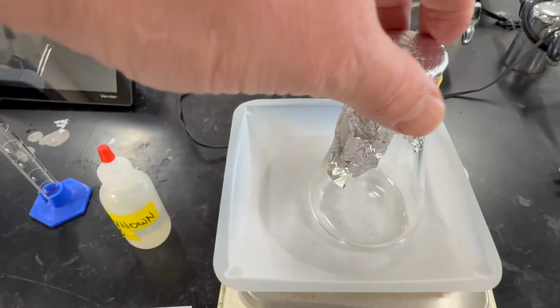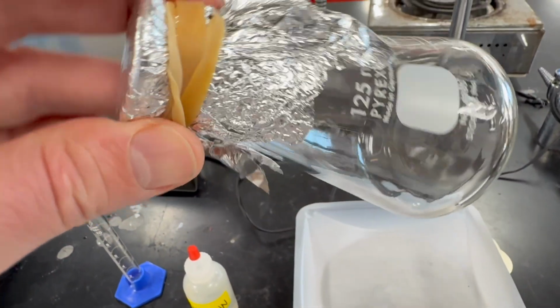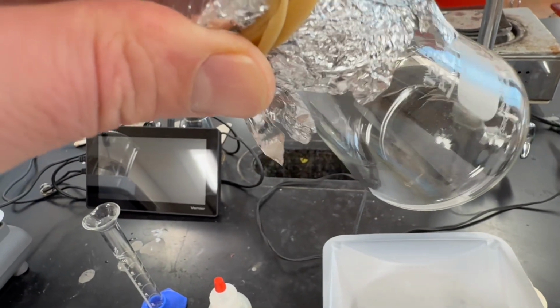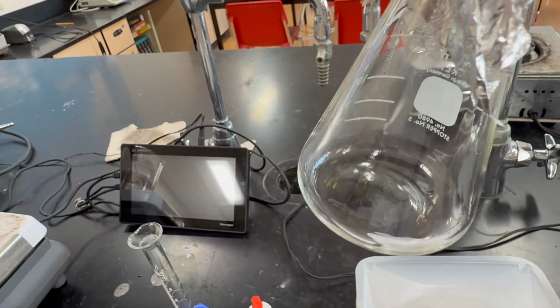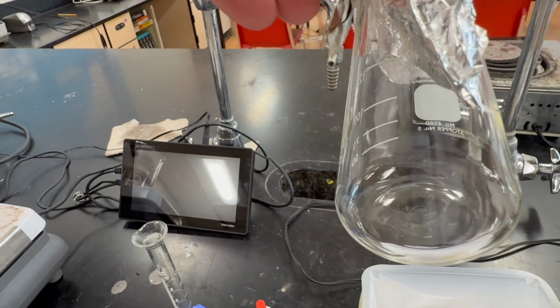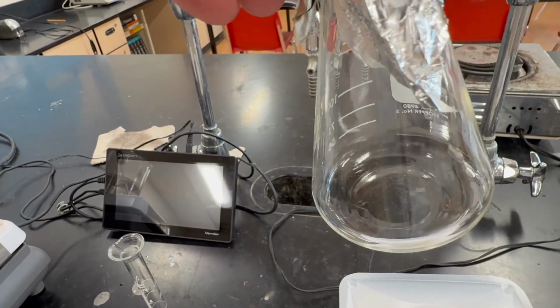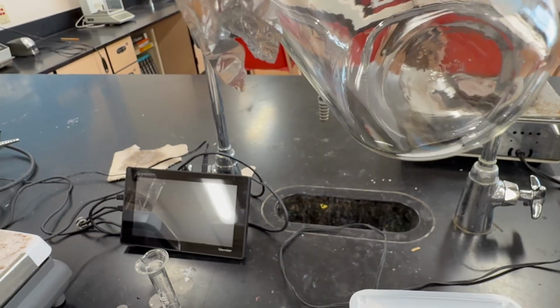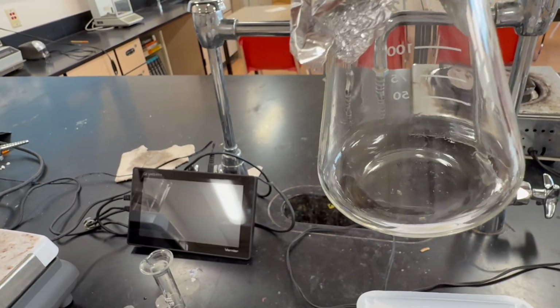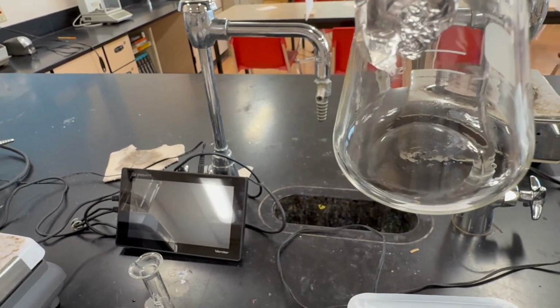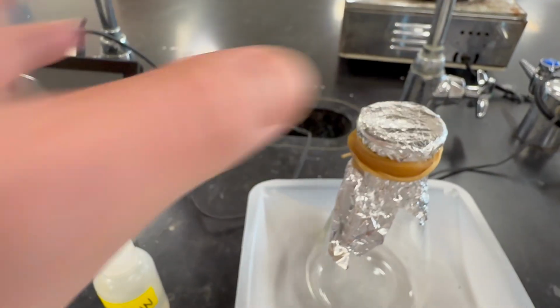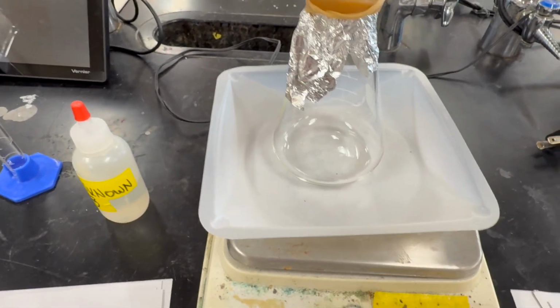So the mass of our flask and the tiny bit, you can see the liquid at the bottom of the flask here. This liquid is the condensed vapor that filled up the flask.